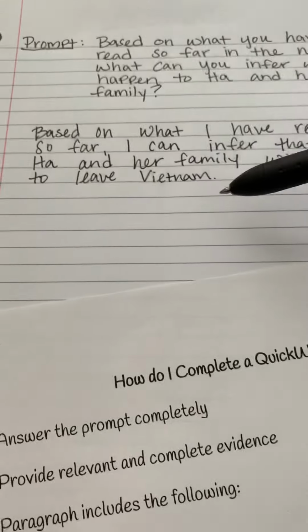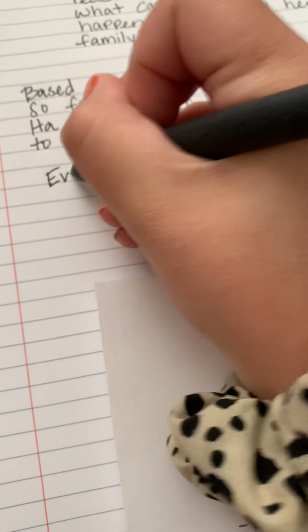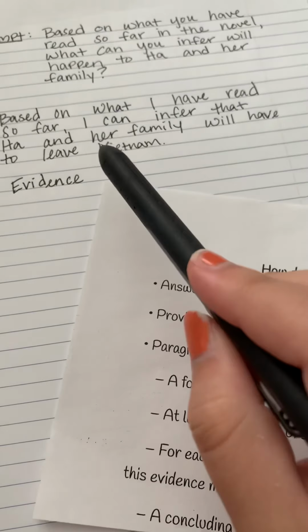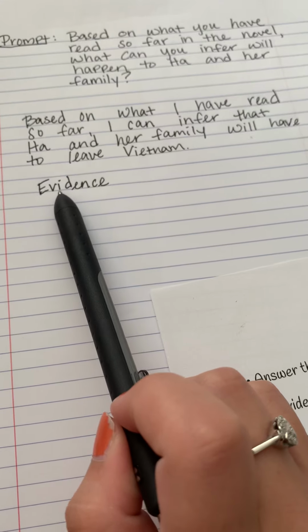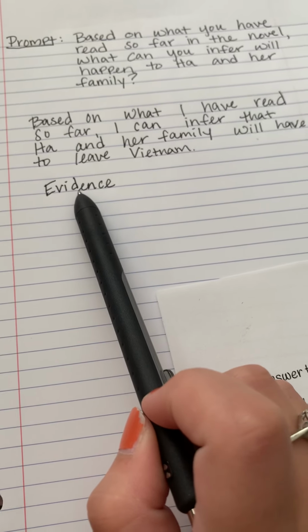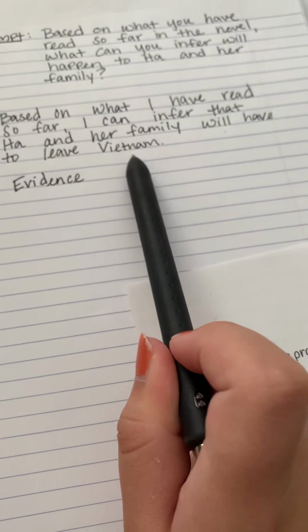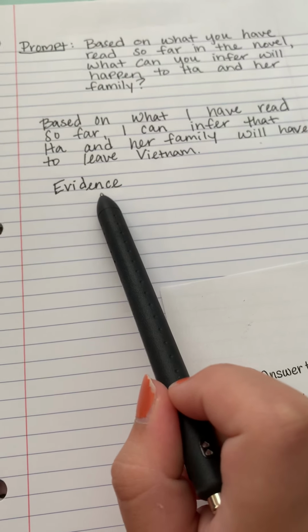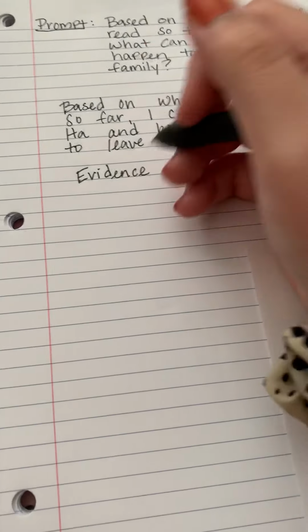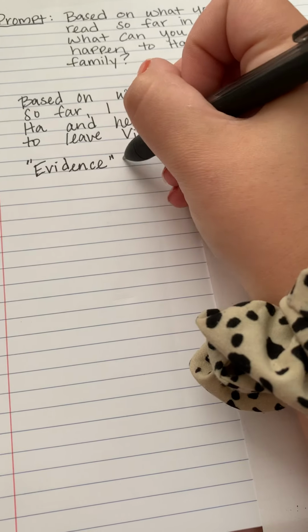And then you would use your evidence. So your evidence is going to be any quote from the book that you think shows this. So you could have said something along the lines of, war is coming closer to our home, or the school is closing, or just different things like that. And once you do that evidence, your evidence should be a quote from the text, and you would just put the page number.